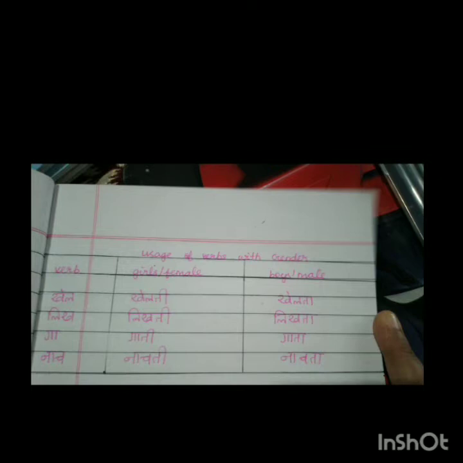That's what we call strilling and pulling. Strilling means girls, that is female. Pulling means boys, that is male. So, where do we apply this gender part? We apply it when using the verb forms.